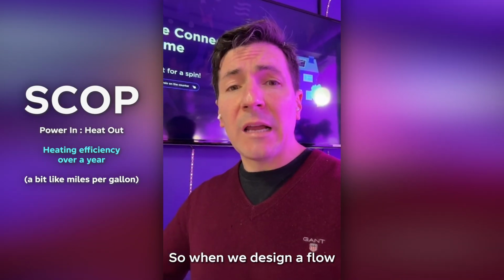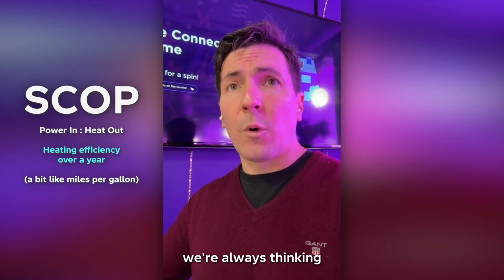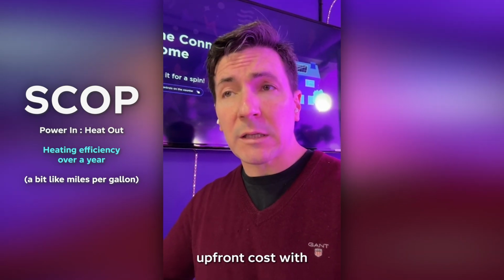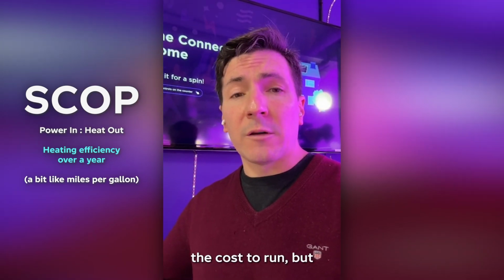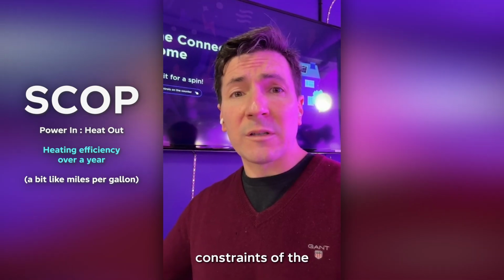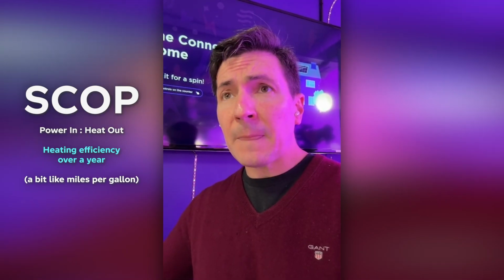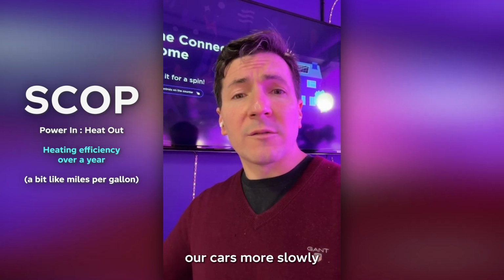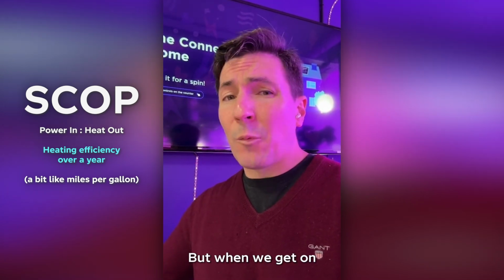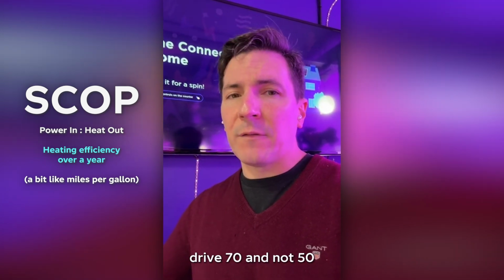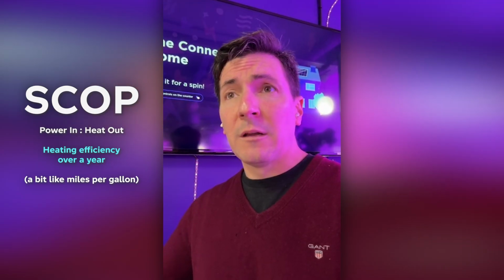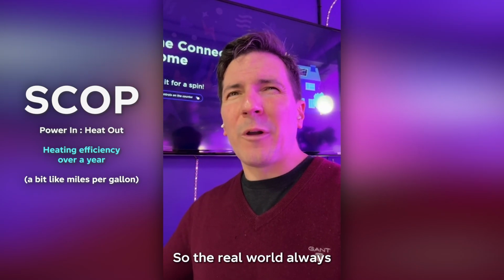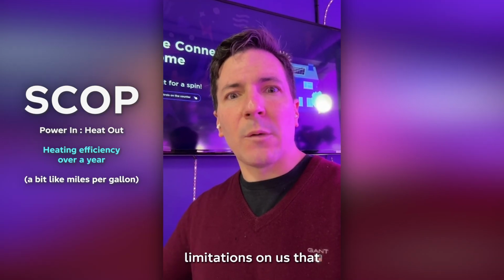So when we design a flow temperature for a home, we're always thinking about the realities of the home itself, and we're balancing the upfront cost with the cost to run, but also the physical constraints of the space that you live in. We know in general, for example, that driving our cars more slowly is more efficient. But when we get on the motorway, we still drive 70 and not 50 because there are other factors at play. The reality of needing to get there and keeping with the flow of traffic. So the real world always imposes these sort of limitations on us that we have to factor in.